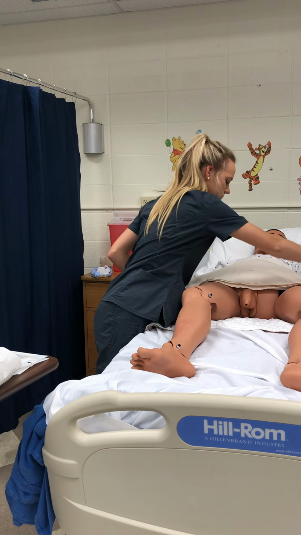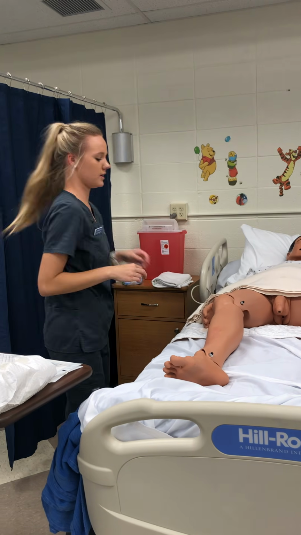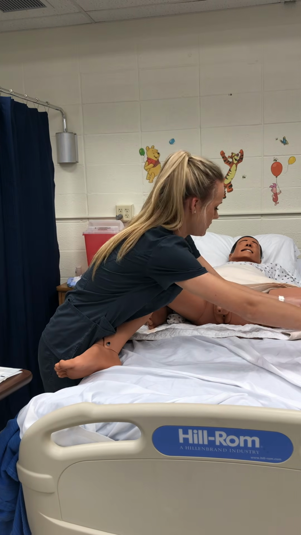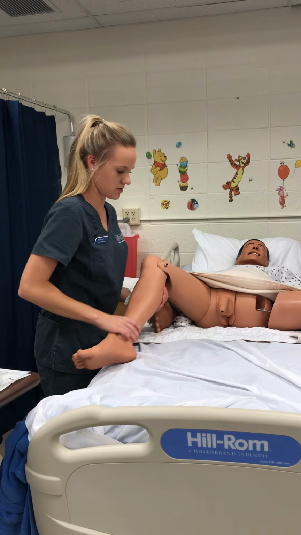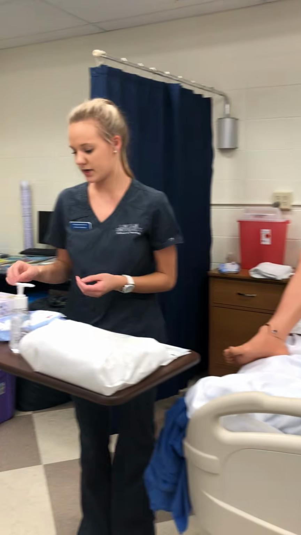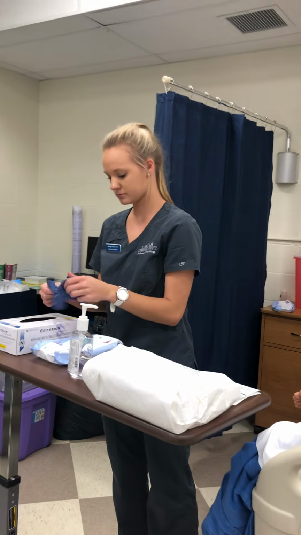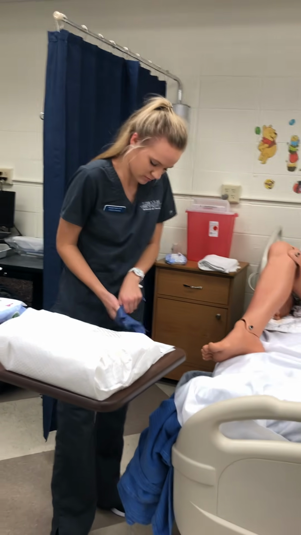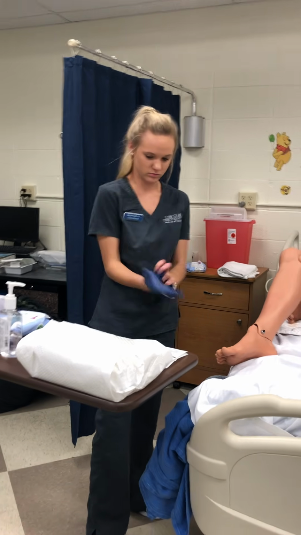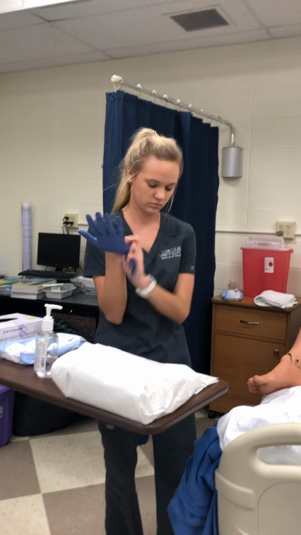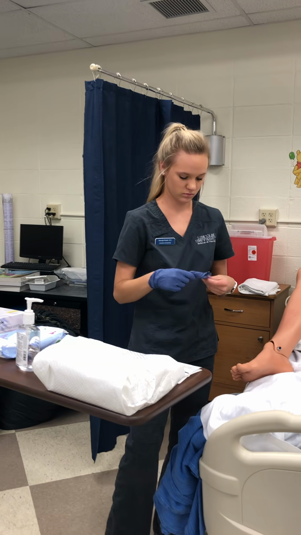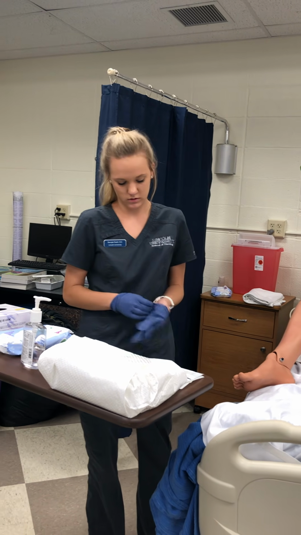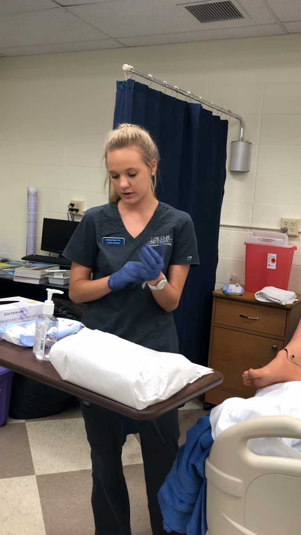Okay, so I'm going to go ahead and put him in the frog leg position. Okay, now I'm going to go ahead and put on my clean gloves. I'm going to go ahead and do perineal care.